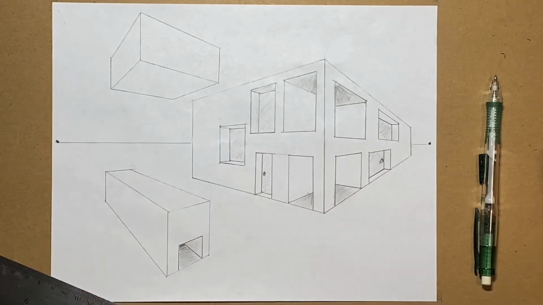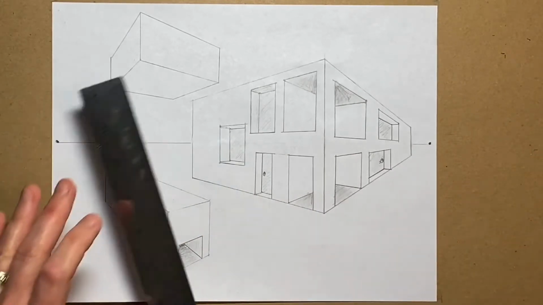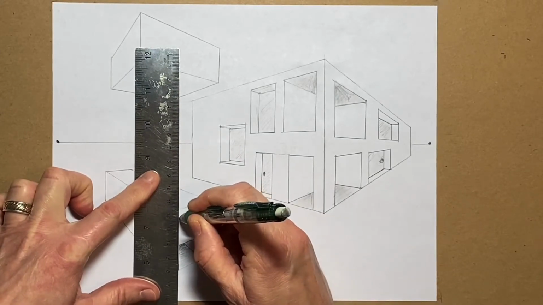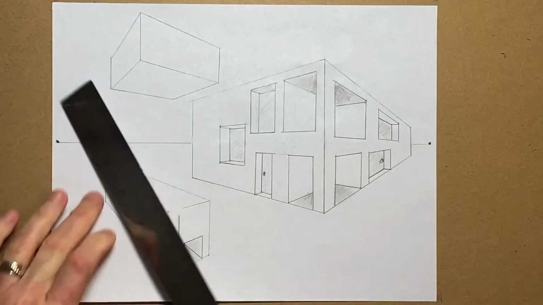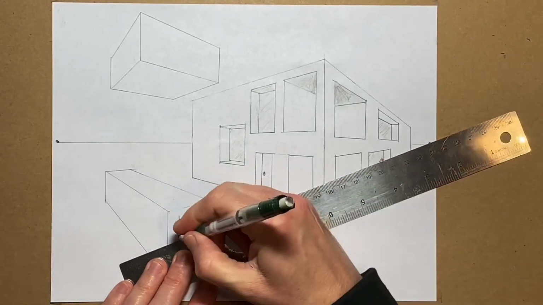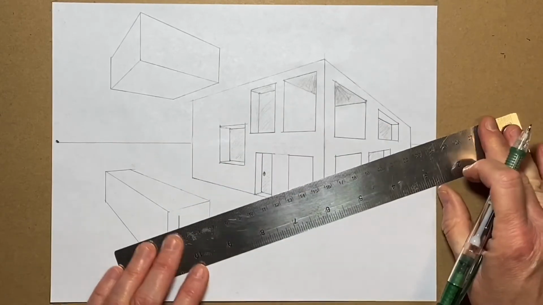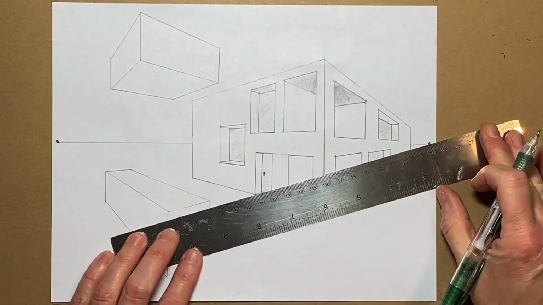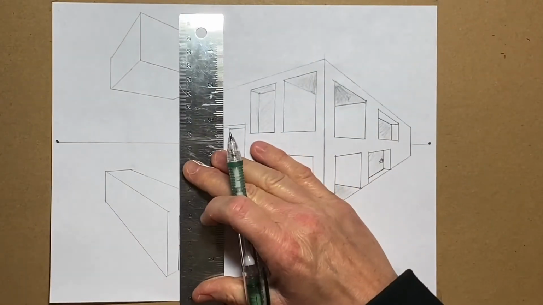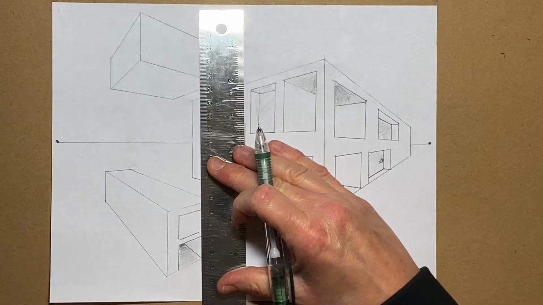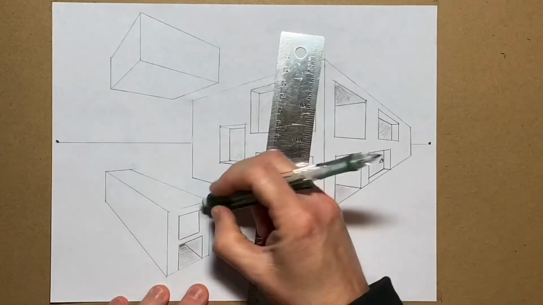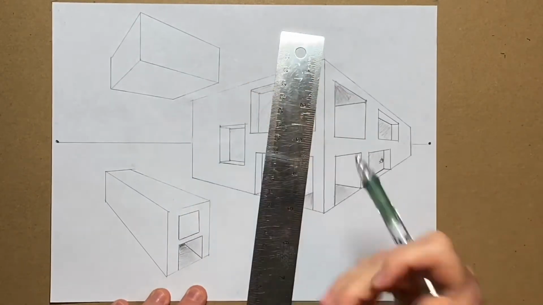There we go. The same thing would happen with a window on the top. I will make this one have a window sill though. Start with a line, go back to my vanishing point. I will make this a pretty big window. To close it, take my ruler, slide it over, keeping it parallel, erase that extra little bit.